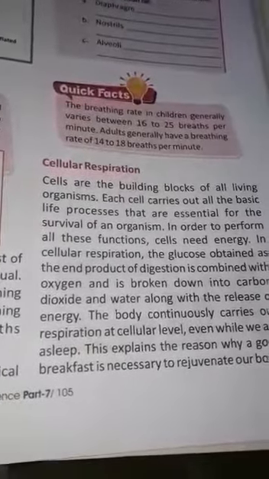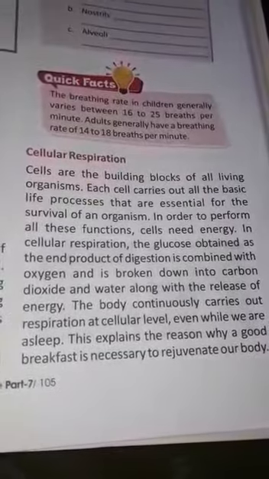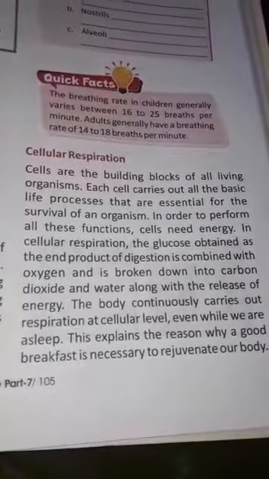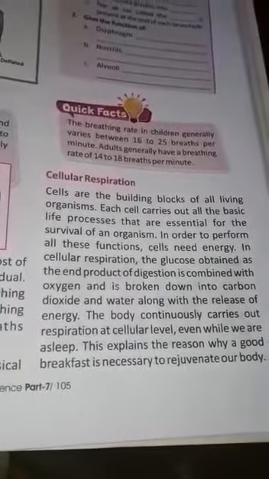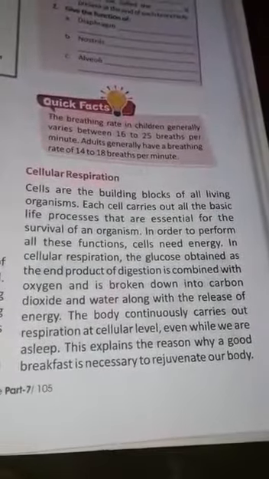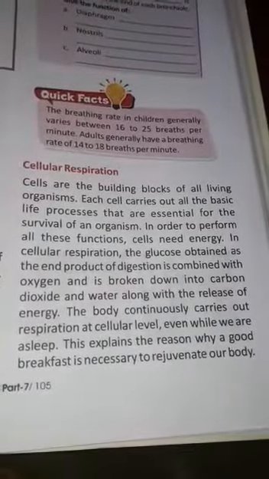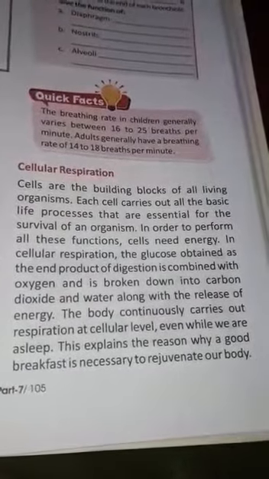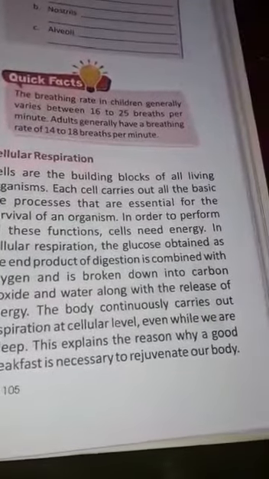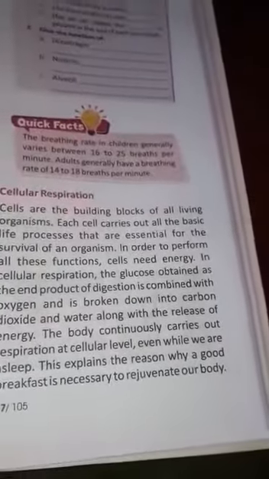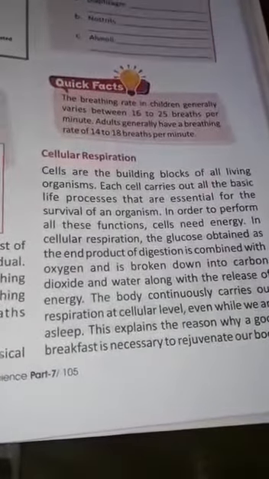In order to perform all these functions, the cells need energy. For any work, the primary requirement is energy. So in cellular respiration, glucose is obtained as the end product of digestion. As you know, we eat food, we digest the food material, and we get glucose. This glucose is known as the biological fuel of our body.